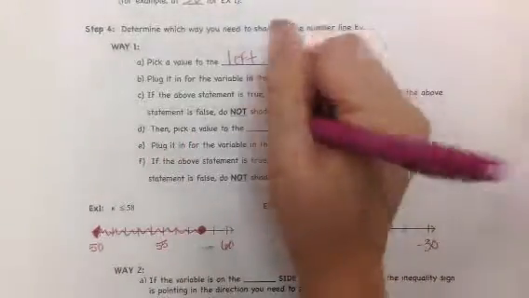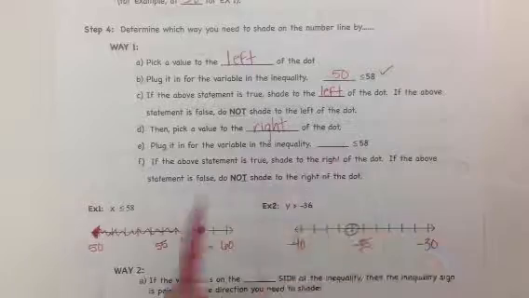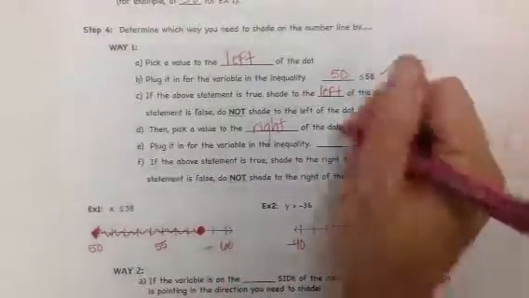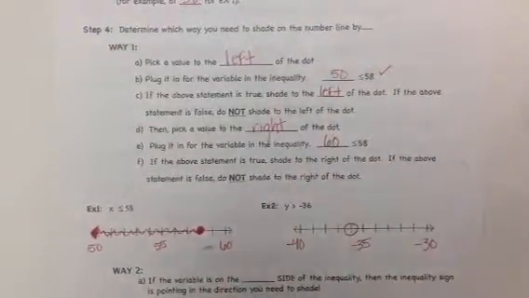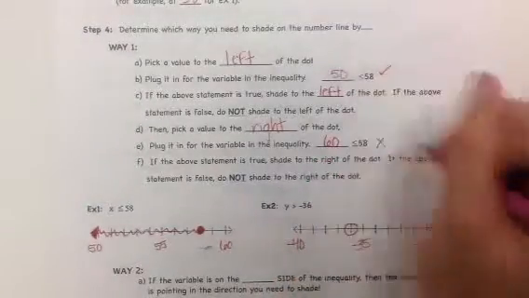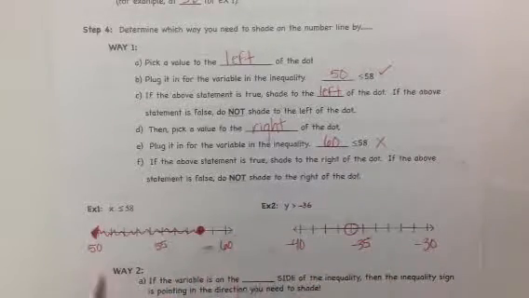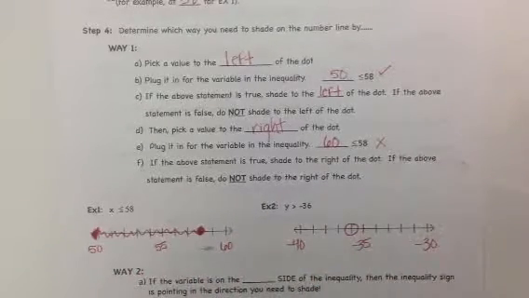Now over here, I'm going to pick a value on the right to double check. So I'm going to plug in a variable for that. So over here to the right, 60 would be to the right. So I'm going to plug that in. And then I'm going to check that statement. Is 60 less than or equal to 58? No, that's not a true statement. So since that was false, I'm not going to shade to the right. I only shade where that's true.